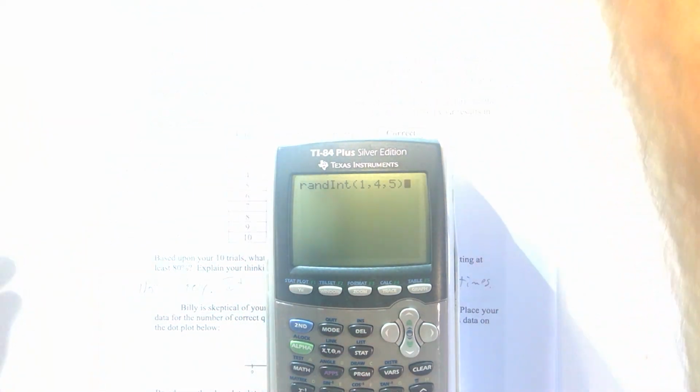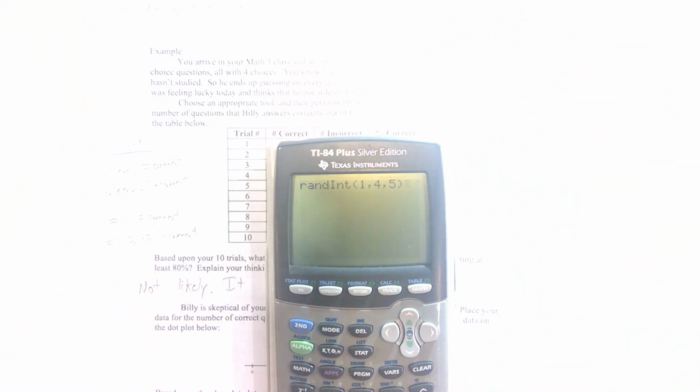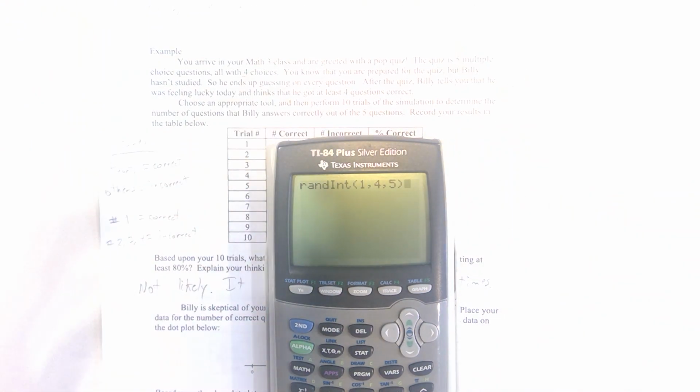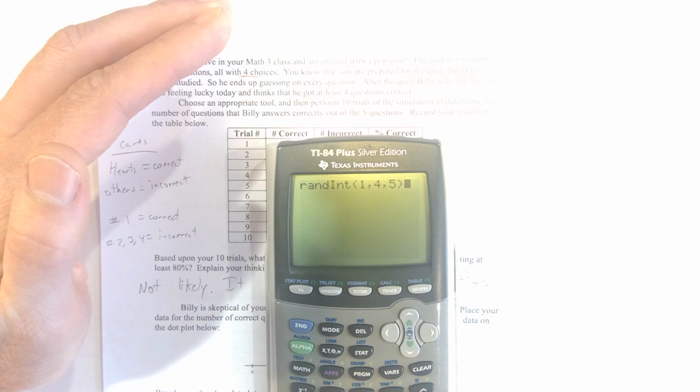it's kind of hard to see that, isn't it? There we go, a little better. No, still not good. Too much light. There we go, shade it.